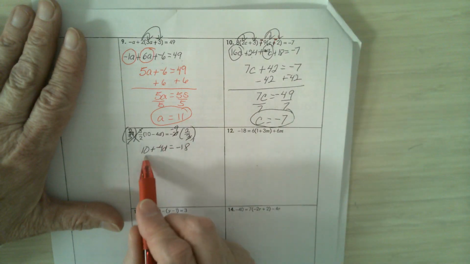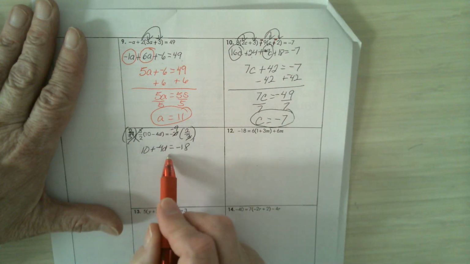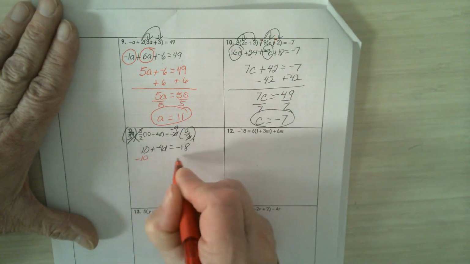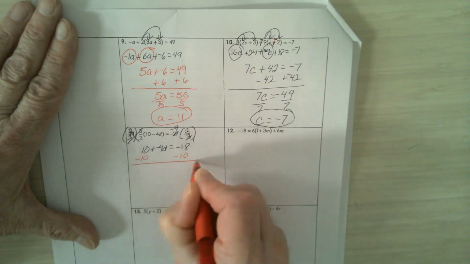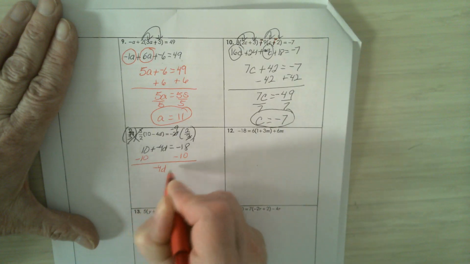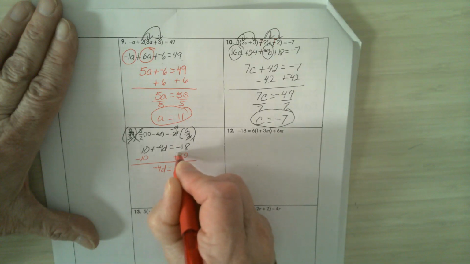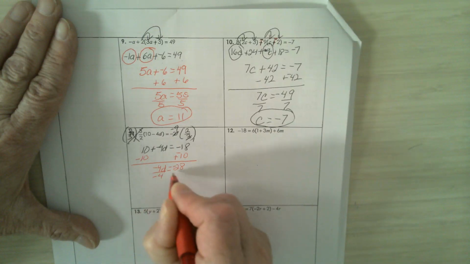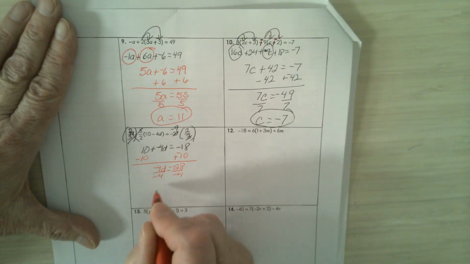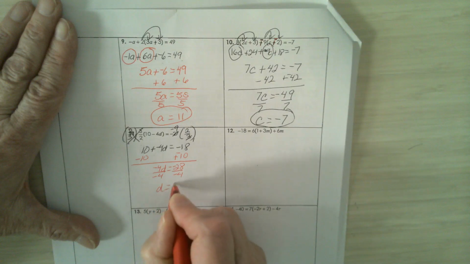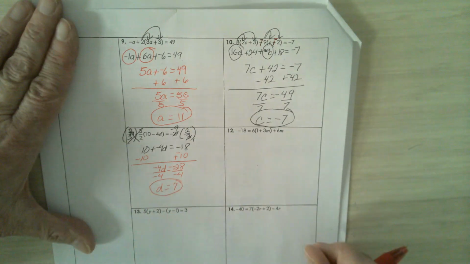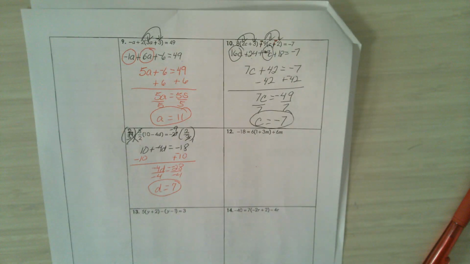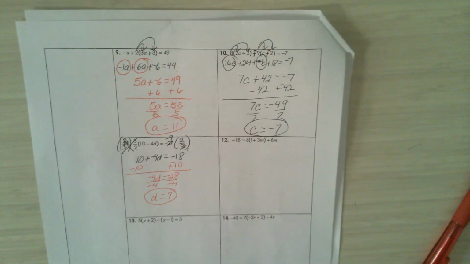So I end up with 10 plus negative 4d equals negative 18. Minus 10, minus 10. Negative 4d equals, add the opposite, negative 28. Divide by negative 4. D equals a positive 7. Any questions on that? Here we go. Oh, in number 12, we cannot do the shortcut.